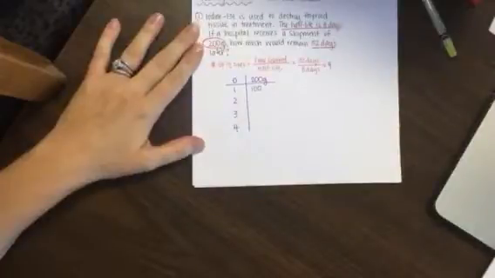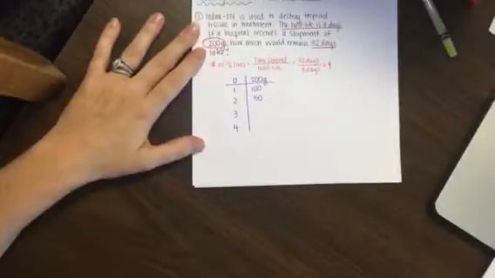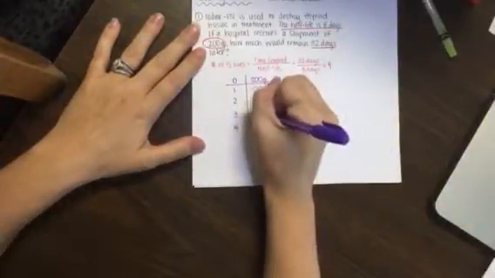All right, so at 2 half-lives, how much of that 100 would be left? 50. So at 3, I would have 25.